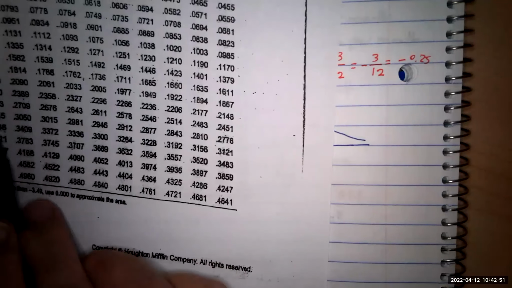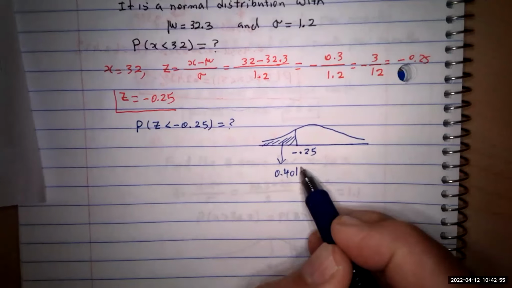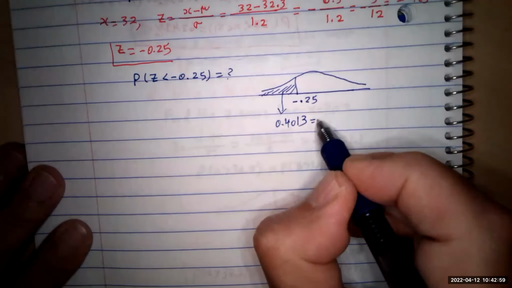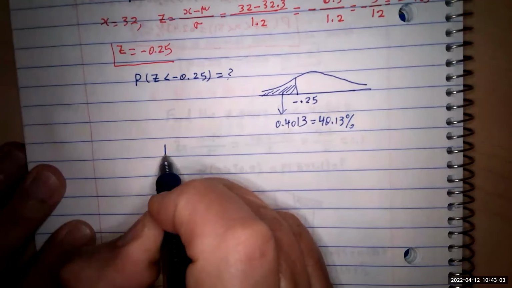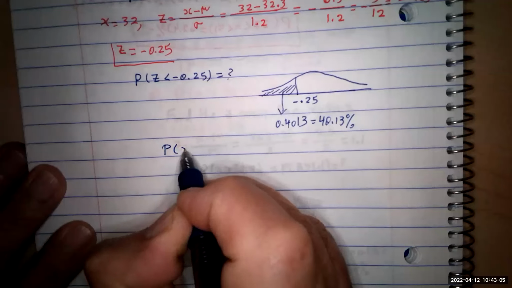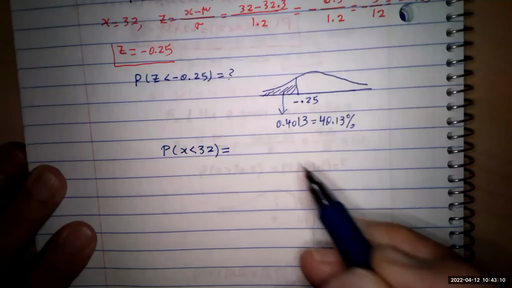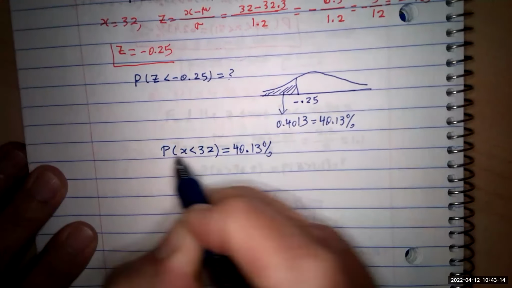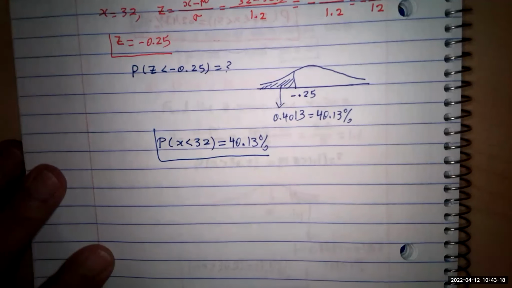So that was the one. It's 0.4013. I made a mistake on my notes on that one. Which is going to be 40.13%. So the probability that the volume of the soda is going to be less than 32 ounces is equal to 40.13%. Any question?